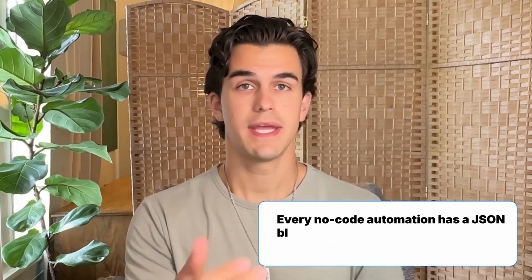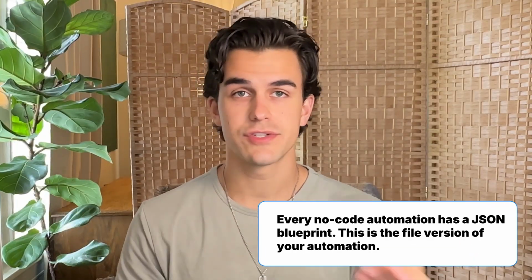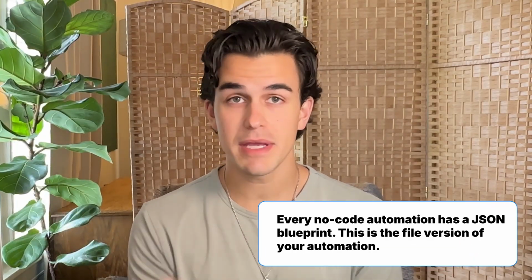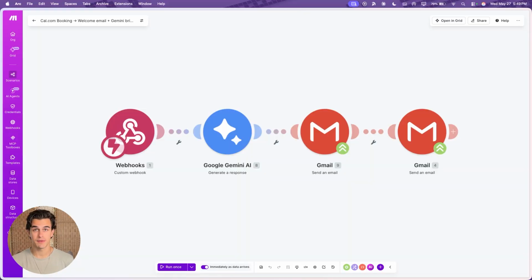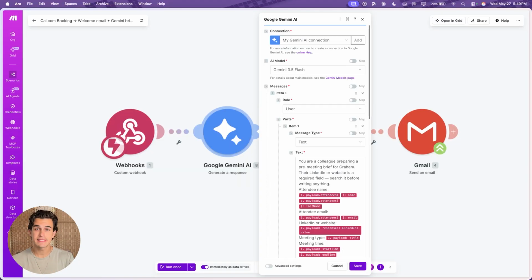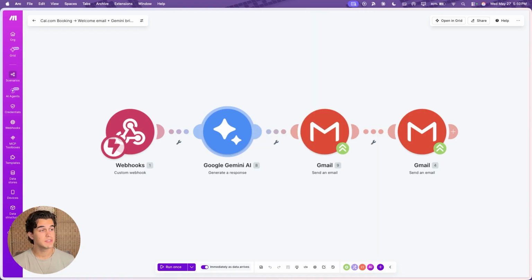So when you think about your Make or your Zapier or your n8n workflow, you're dragging and dropping, pointing and clicking, mapping fields. But what you're really doing is building a JSON blueprint behind the scenes. In a way, you're writing code. Here is an example that I built. I selected the modules by hand. I mapped the right fields. I authenticated them with my account. I hand typed this prompt. Here is what we're looking at.